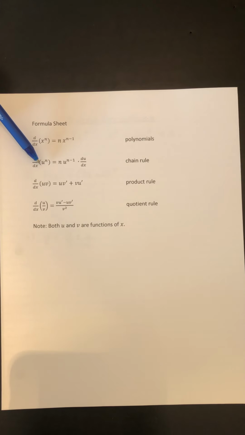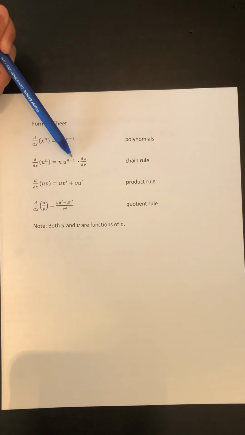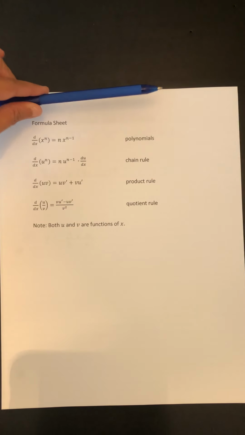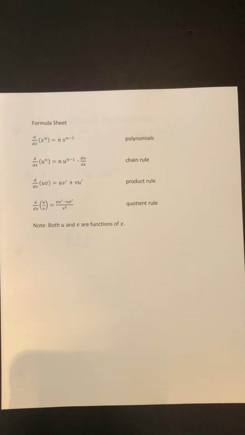When we have a function of x raised to an exponent, so maybe a binomial with an outer exponent, we will use the chain rule. And then if we have two functions of x multiplied together, we'll use the product rule. One function of x divided by a second function of x requires the quotient rule. And again, this was what we reviewed completely in the first unit of this course.